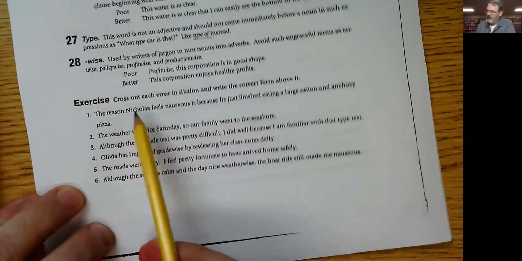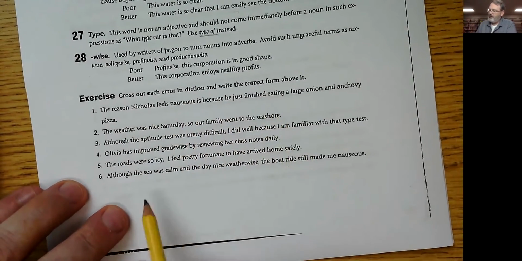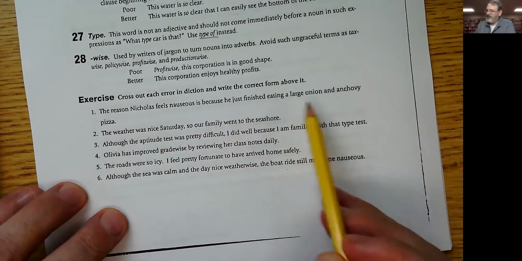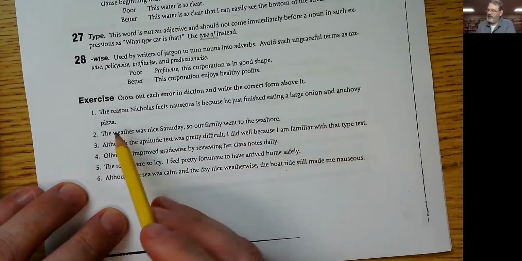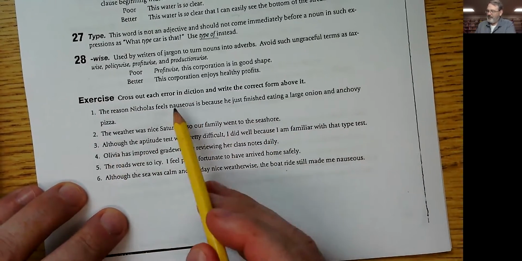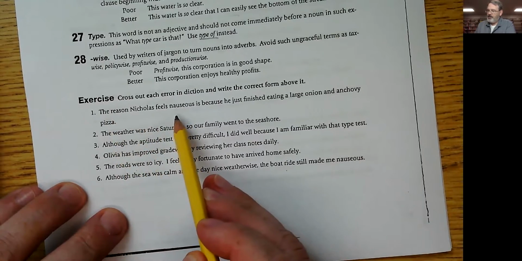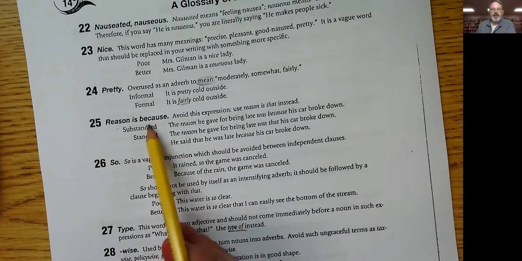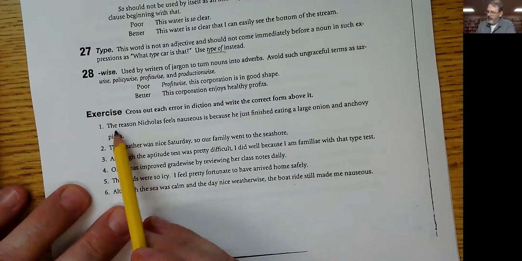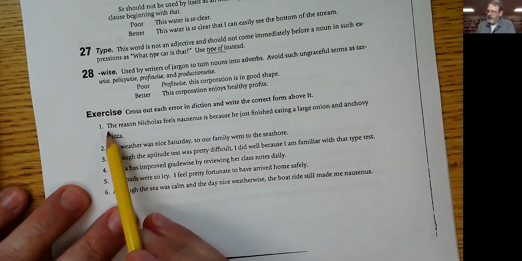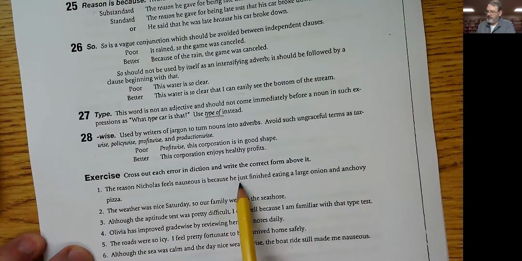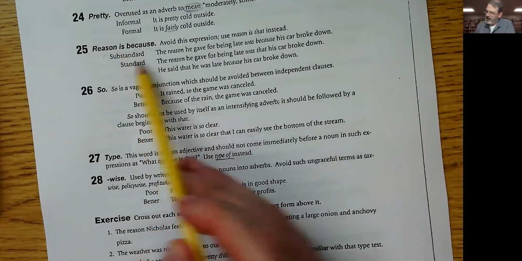All right, so let's do the first one. Cross out each error in diction and write the correct form above it. The reason Nicholas feels nauseous is because he just finished eating a large onion and anchovy pizza. Okay, so we've got reason and nauseous as the potential issues here. We don't want to say reason is because, so that must not be a problem here. Oh, well, actually it is. The reason is because. It says instead, the reason he gave for being late was that.